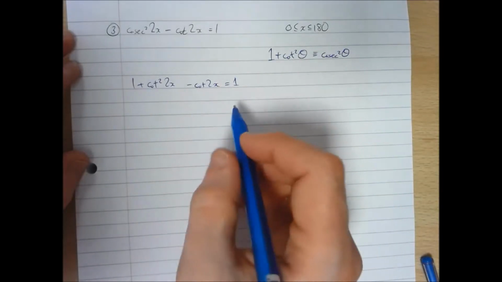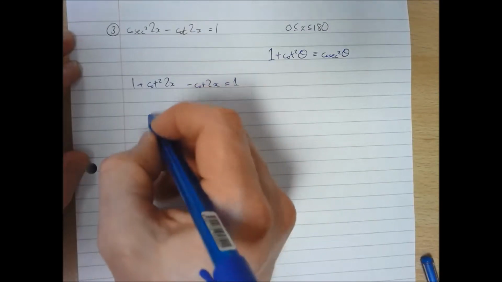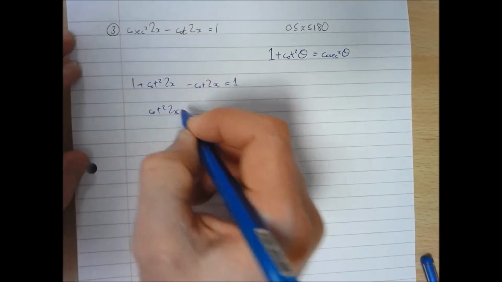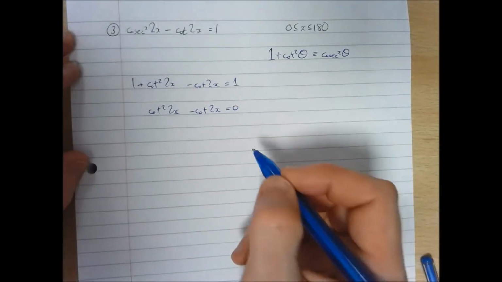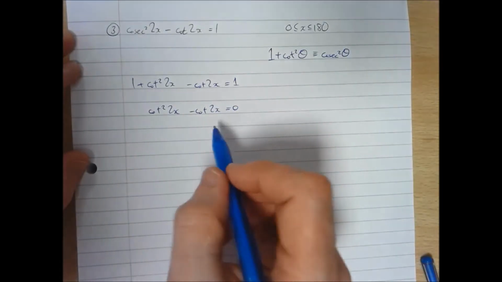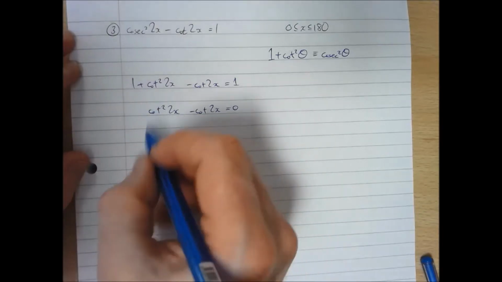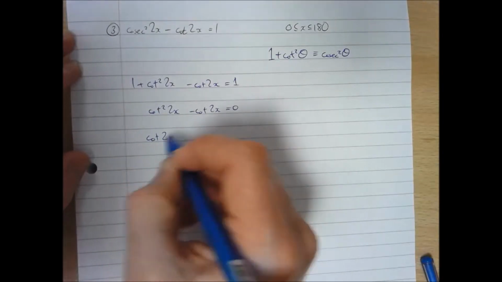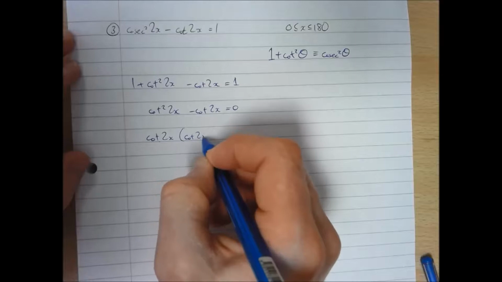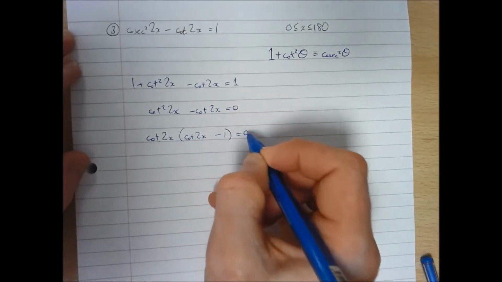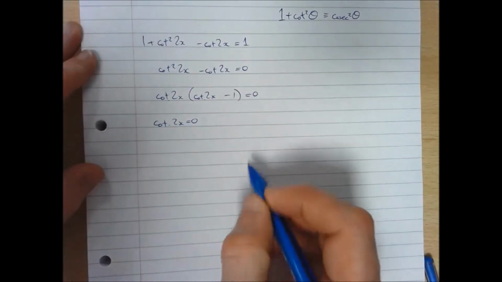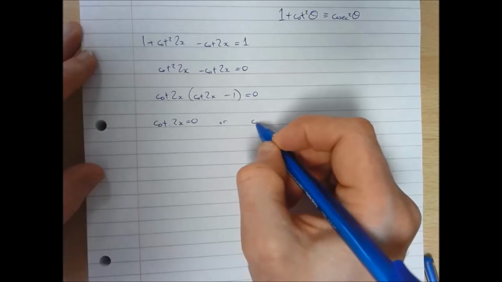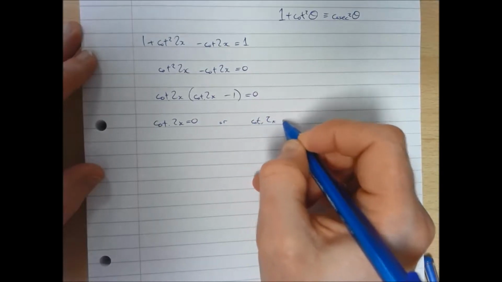Okay, tidy that up a little bit, so subtract 1 from both sides, and we're left with cot squared 2x minus cot 2x equals 0. Well, that's a nice factorization then. Just simply factor out the common factor of cot 2x. And we're left at the one bracket situation there. So cot 2x equals 0, or cot 2x equals 1.